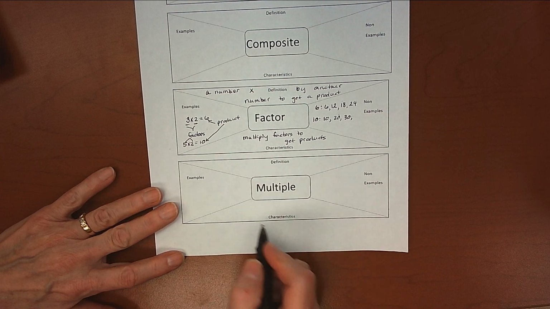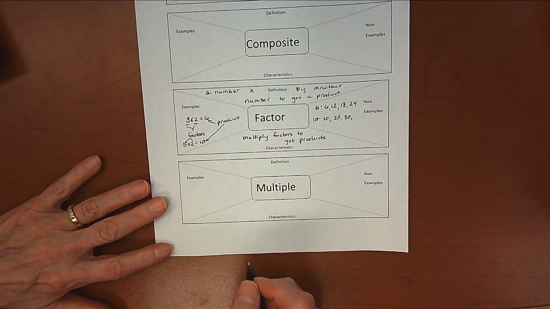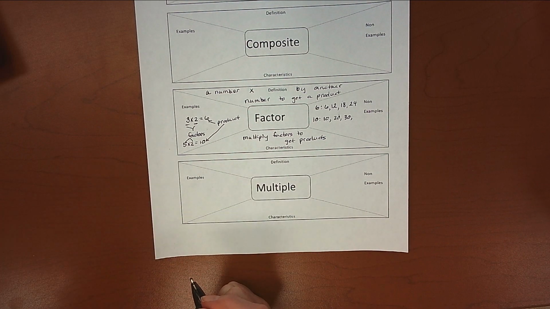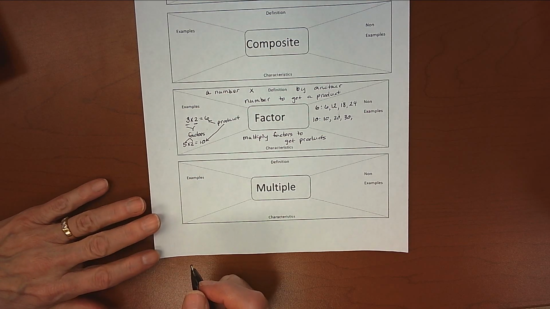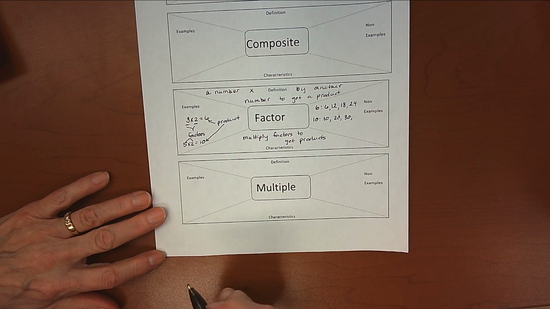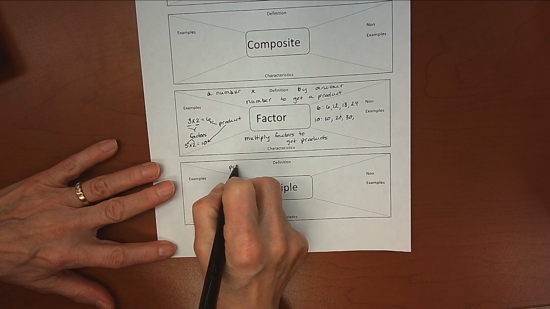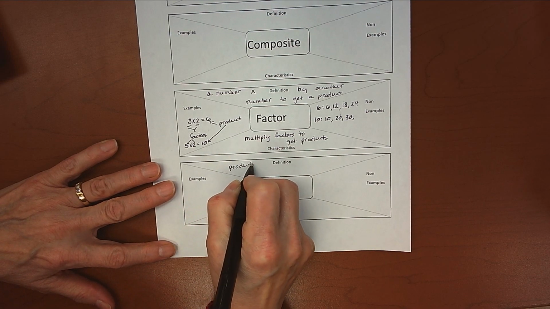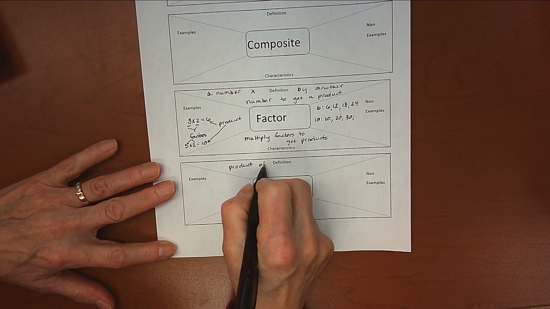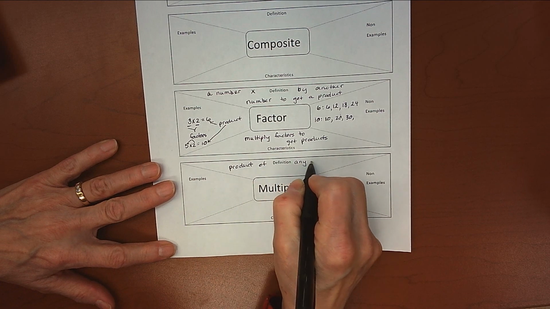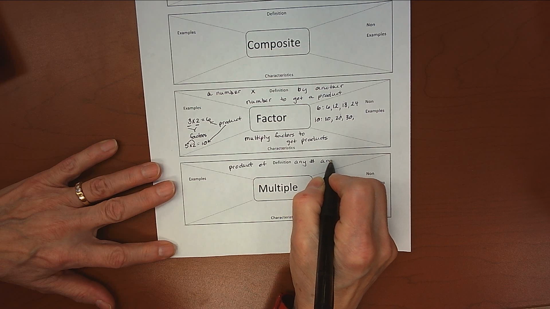So let's go ahead and fill in our multiple here. A multiple is the product of any number and a whole number, right?